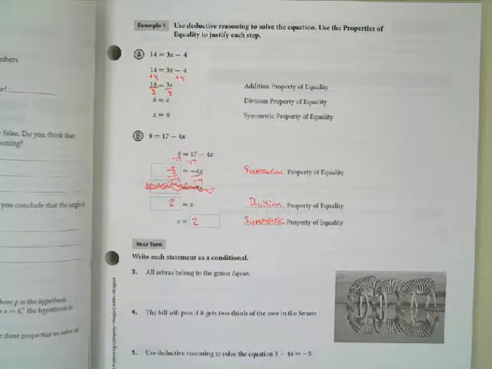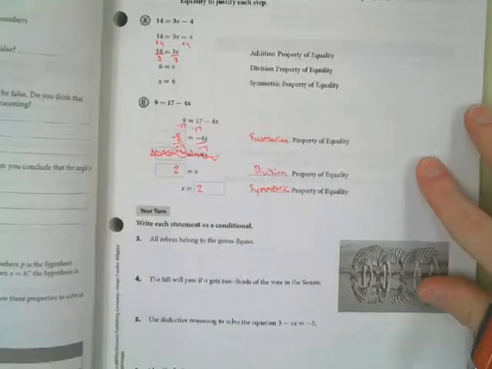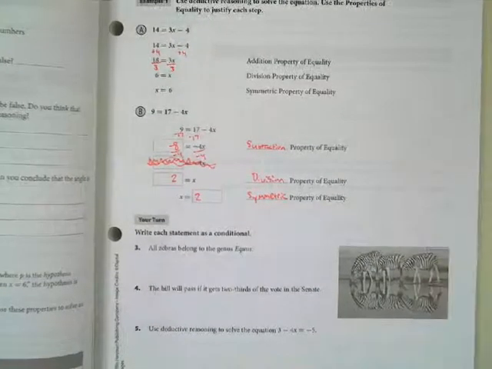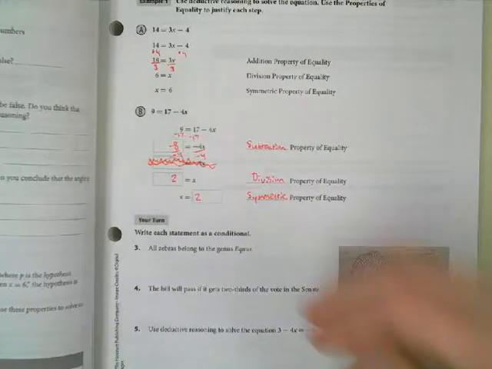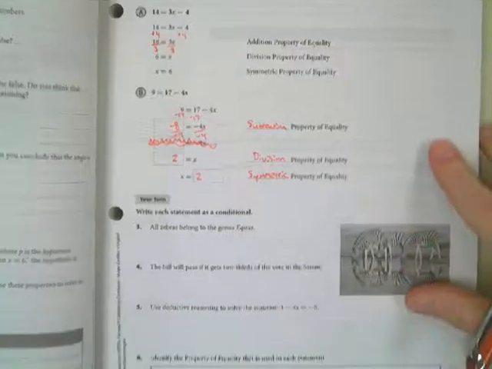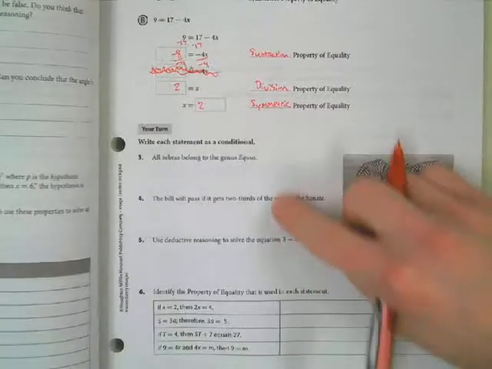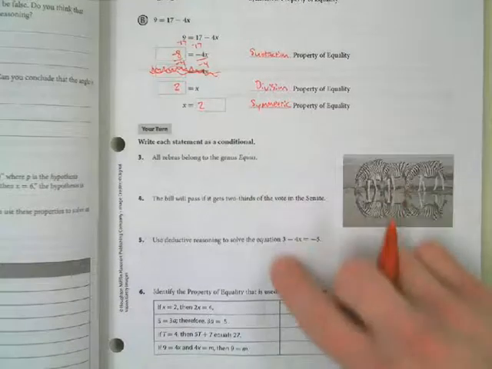Okay. Questions on any of those? So that's something we need to be able to identify, those properties, and see them where they are in the work here. So let's jump down here. We're actually going to come back to these in a little bit.